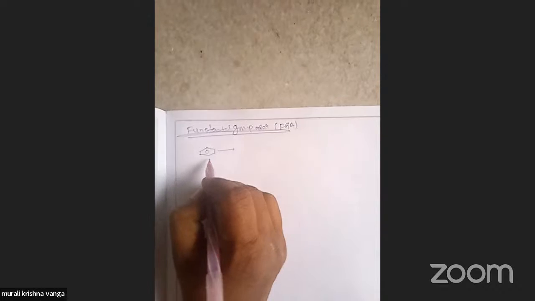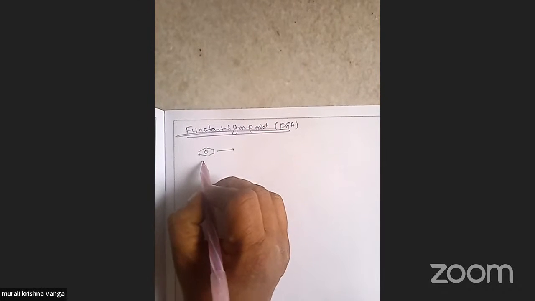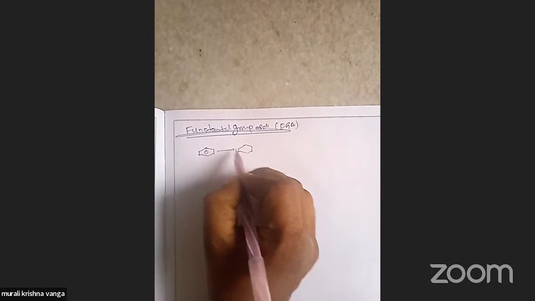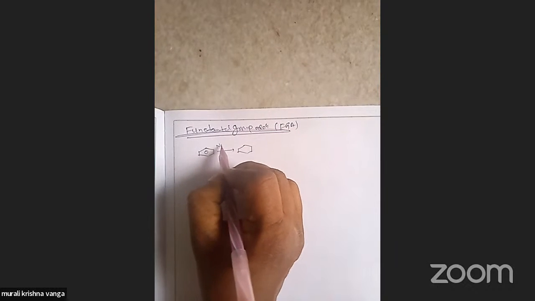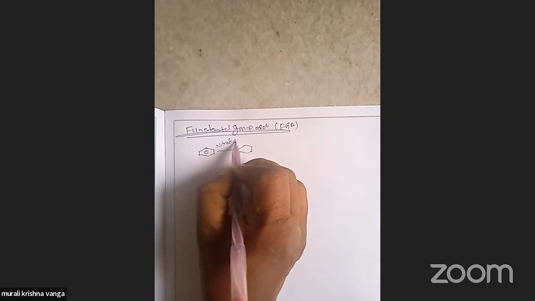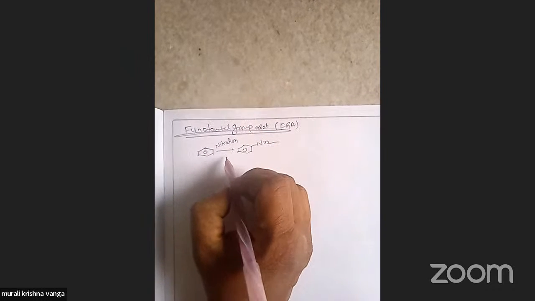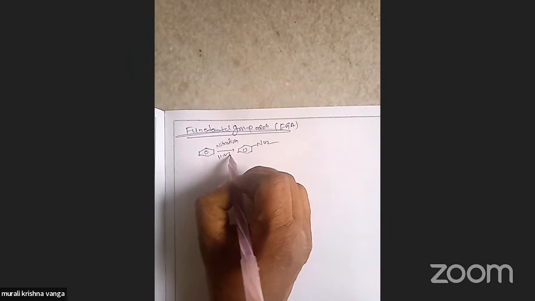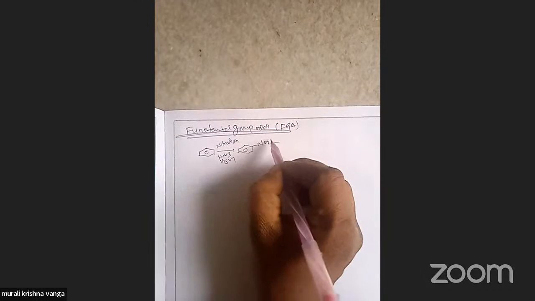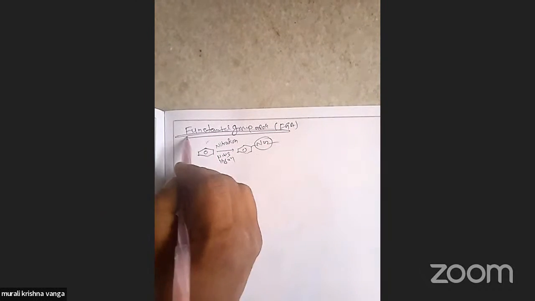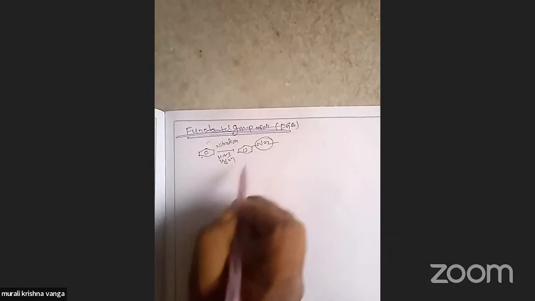When we take benzene and it undergoes nitration using HNO3 and H2SO4, the nitro functional group is introduced onto benzene. Therefore, this reaction is called functional group addition. During the reaction, a functional group is added. That is called functional group addition. On benzene, nitration takes place.